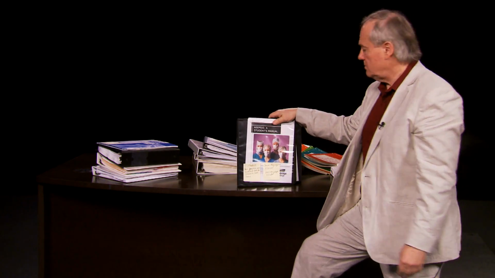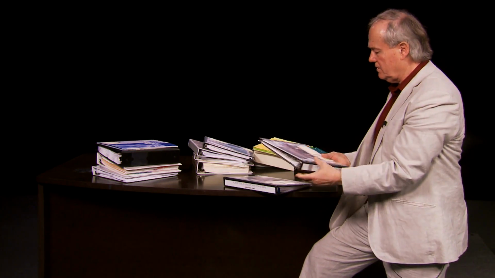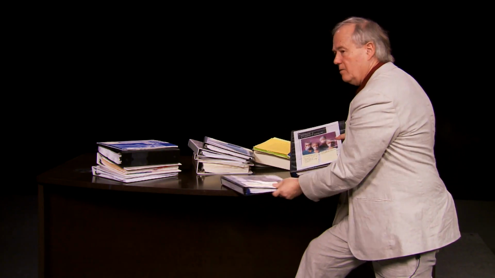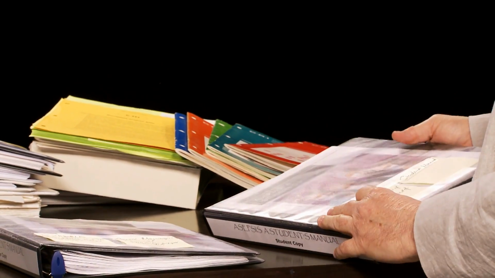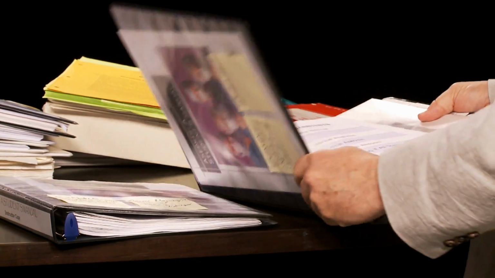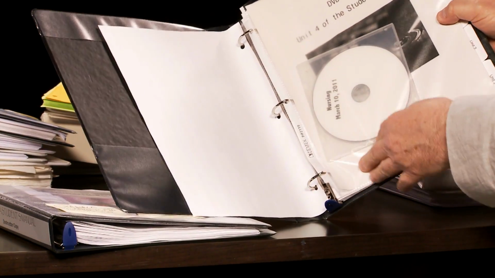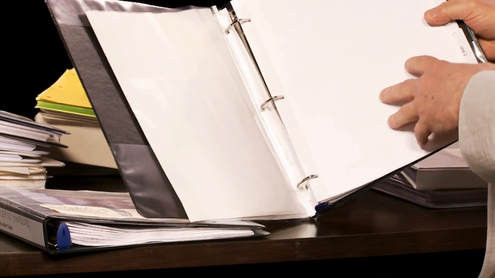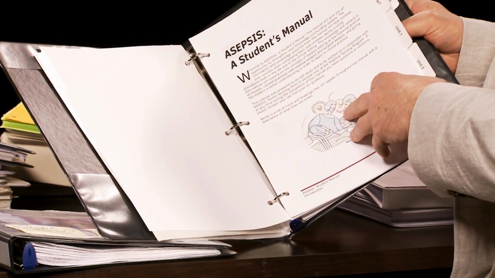Okay. This is a student's manual. Now this one also says student manual. I think that's a misprint because one of them is a course manager's manual. Another one is a student's manual. And the DVD, see it's in this plastic. You see how it rolls around like that? So it might not be a good idea to have things that can fall out. Okay? It's best if they all stay together.